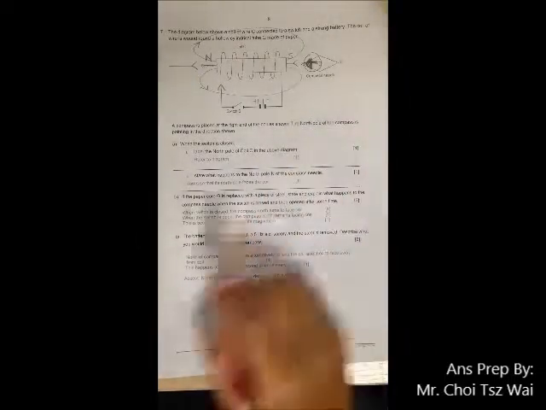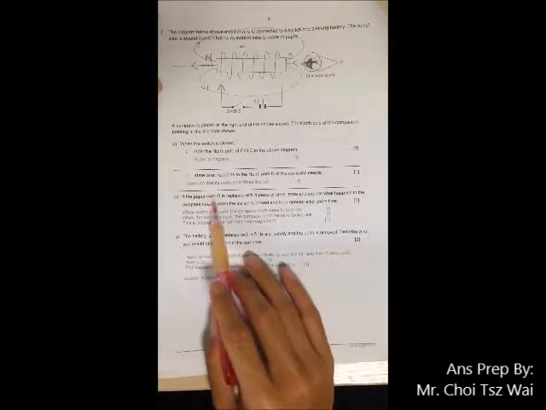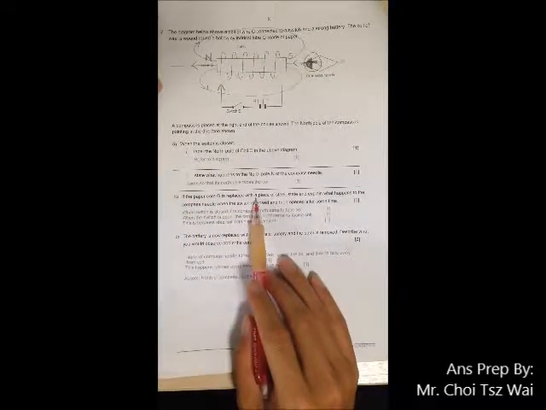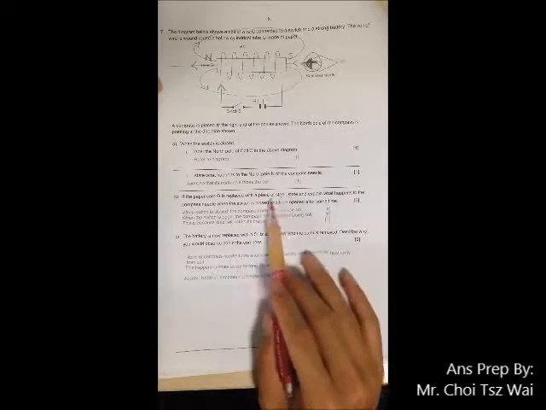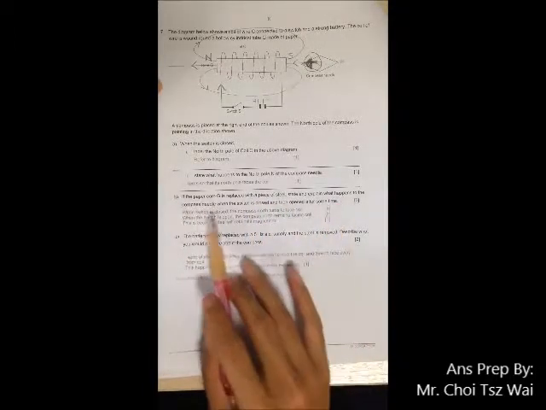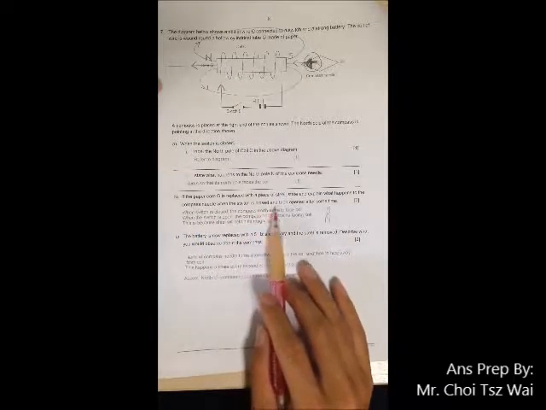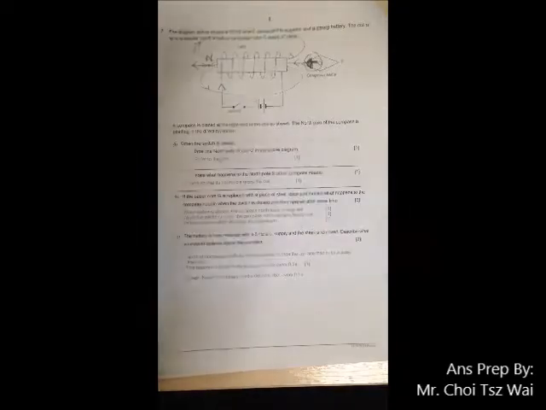Okay, if the paper core G is replaced with a piece of steel, state and explain what happened to the compass needle when the switch is closed and open after some time.